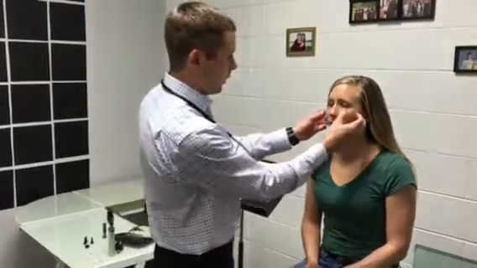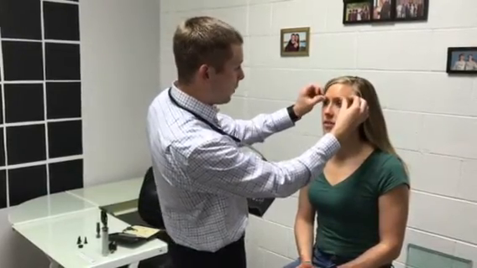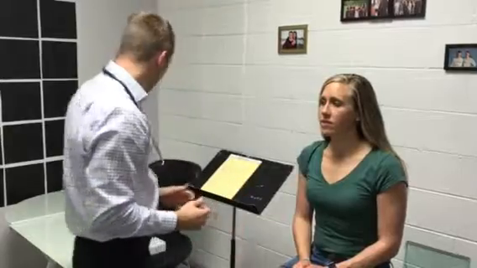And then we will move to the eyes, and we'll be looking at the cranial nerve 3, 4, and 6. And I first will just look at the shape and symmetry of the eyebrow and eyelashes. There's no drainage, there's no matting. The sclera is white, there's no scleritis, there's no jaundice. And then looking at the conjunctiva here, and everything is pink and moist, looking really good.